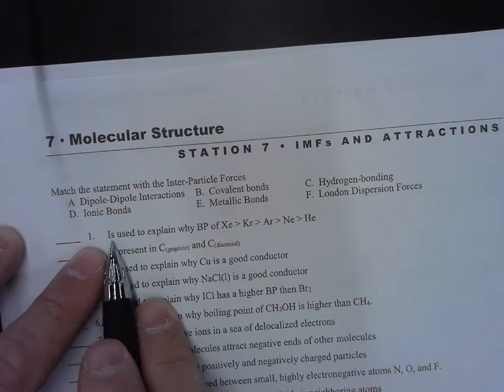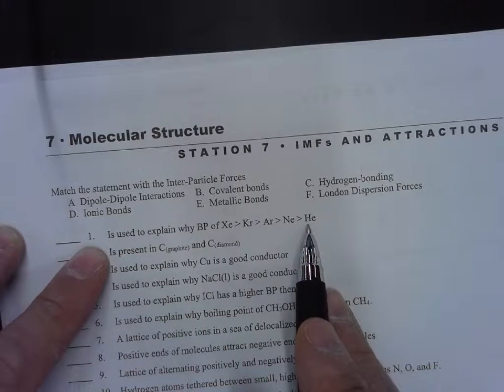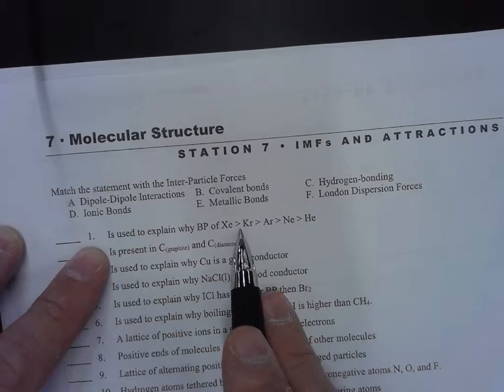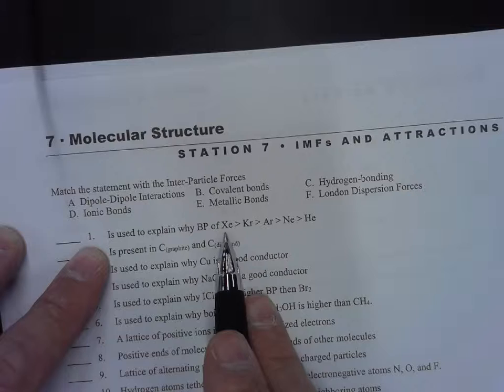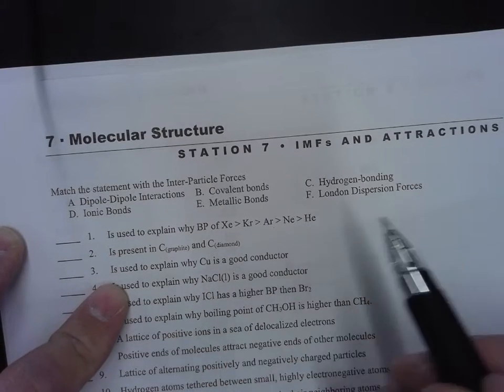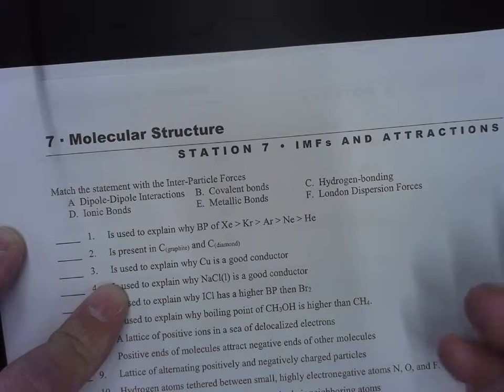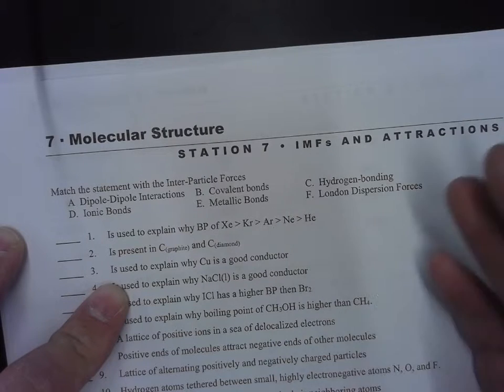Is used to explain why the boiling point of xenon, krypton, argon, neon, and helium, well, why xenon's greater than krypton and krypton's greater than argon, why the boiling points of each increase. First of all, you have to look at the type of atoms that they are. They're noble gases. Noble gases do not react. They are not polar because their electron shells are filled, right?